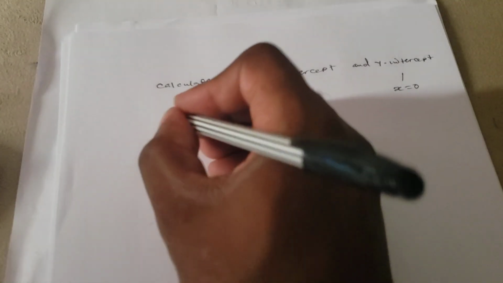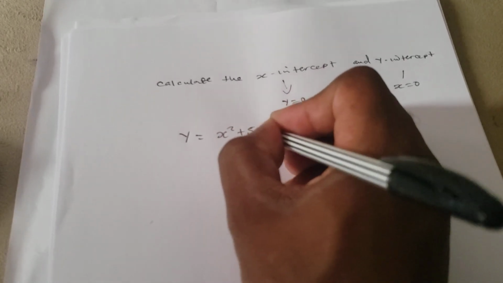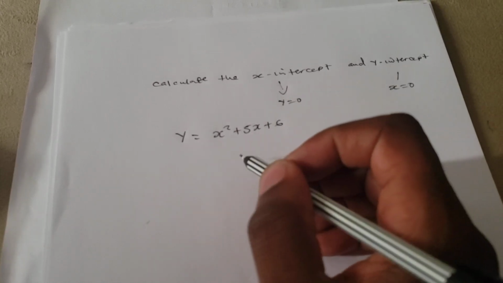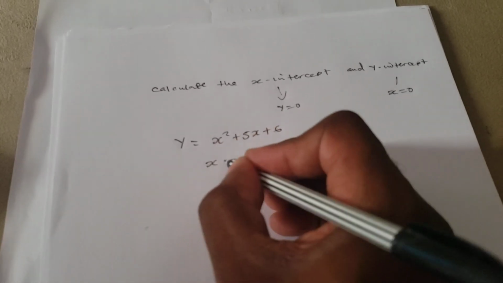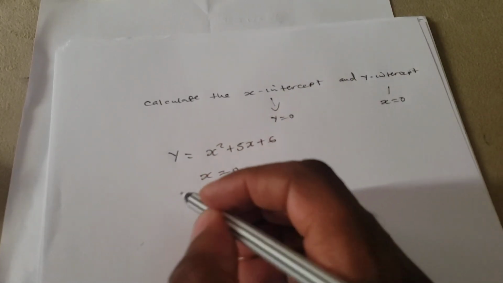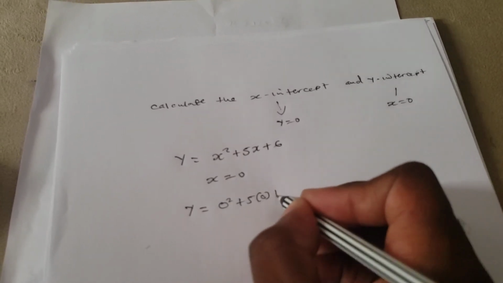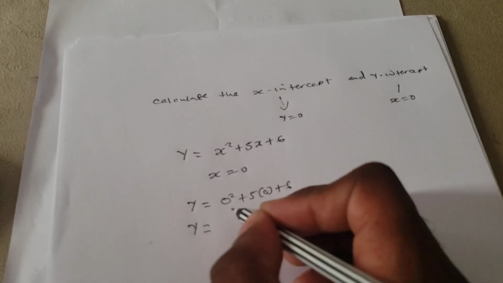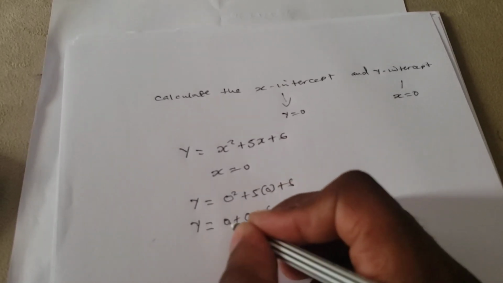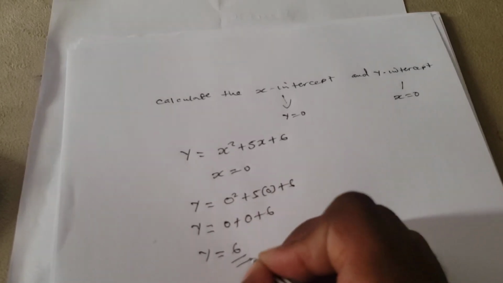For example, let's say we have y is equal to x squared plus 5x plus 6. If we are finding the y-intercept, we say our x is equal to 0. Why? Because we are finding the y-intercept. So where there is x, we are replacing with 0. So we have 0 squared plus 5 multiplied by 0 plus 6. So y is equal to 0 squared is 0, plus 5 times 0 is 0, plus 6. So 0 plus 0 is 0, plus 6 we get 6. So y is equal to 6.